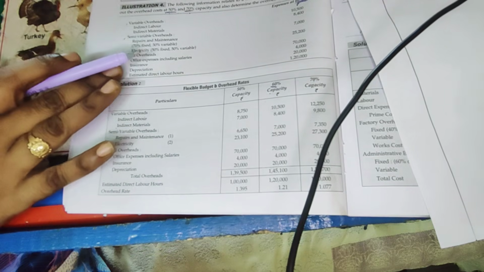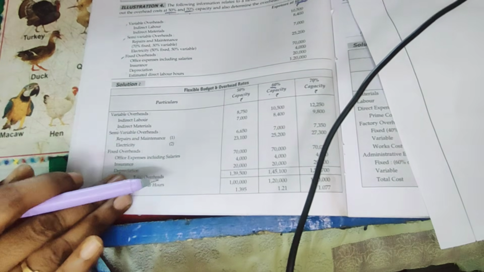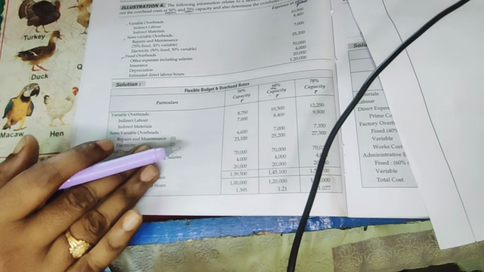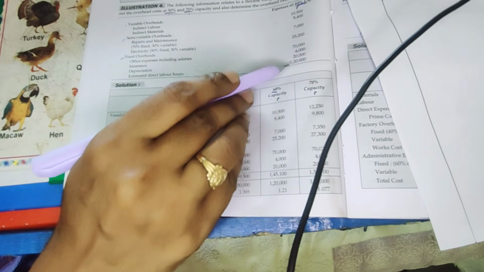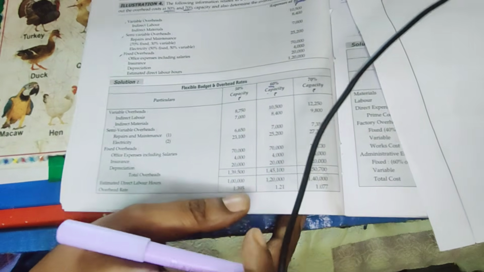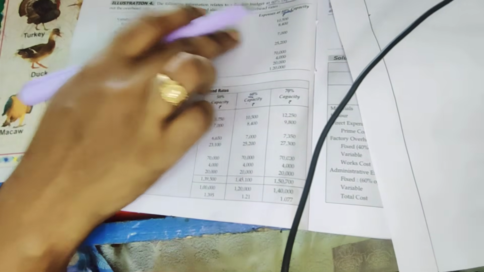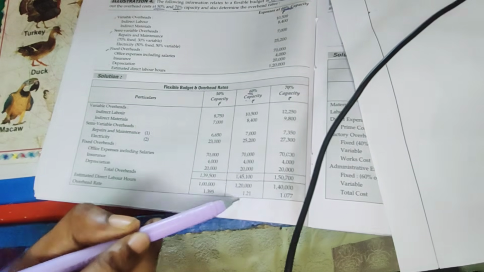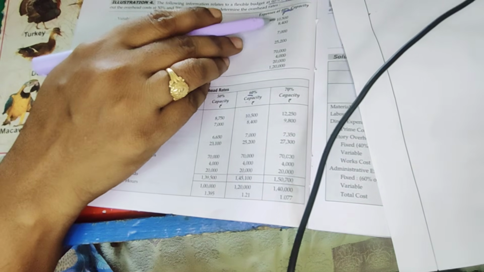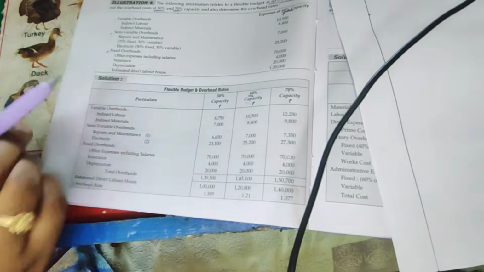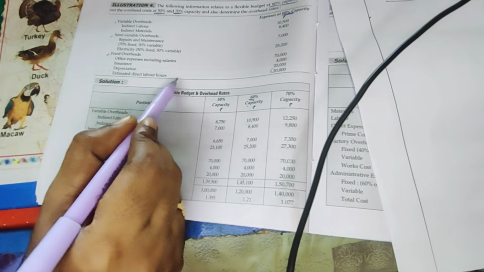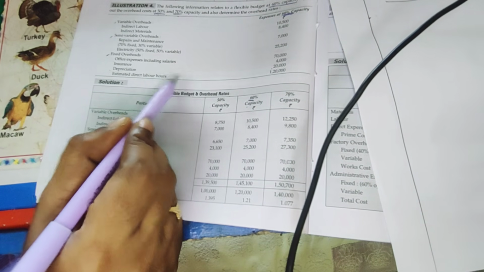Just copy these particulars as it is. After that, here given 60% level expenses. These 60% level expenses also you need to copy under the 60% capacity column, up to the depreciation value, except estimated direct labor hours, because these are hours, not expenditure. Okay.